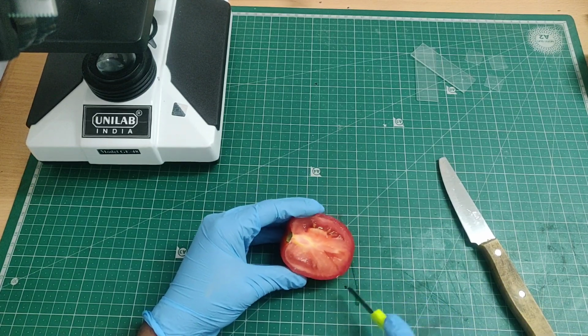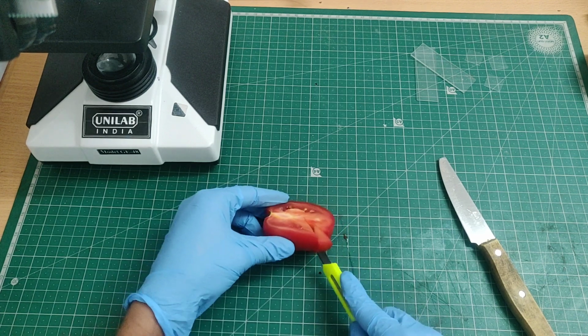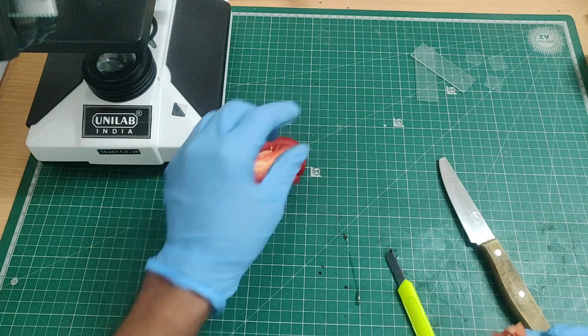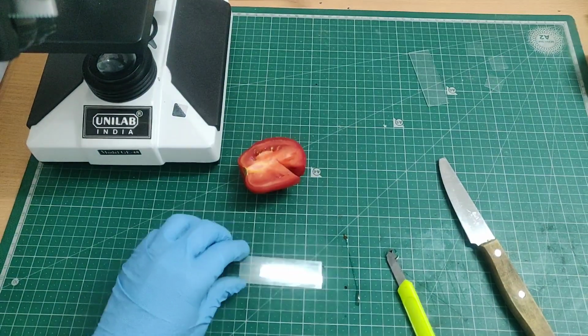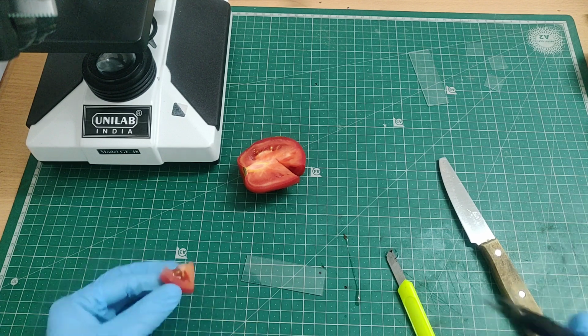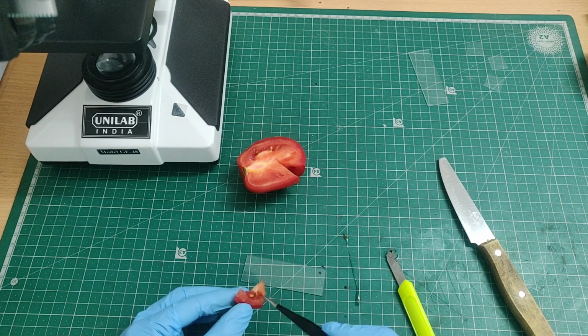As you can see, the inside is juicy, soft, and filled with seeds. All this red pulp is made of thousands and thousands of plant cells. I'm taking a very small piece from the inner pulp, the soft red part. For microscope observation, we need a very thin and small sample. I'm using the forceps to carefully place this tiny piece onto a clean glass slide.